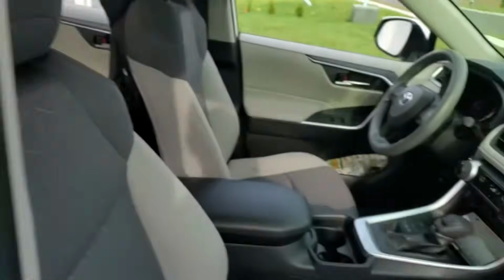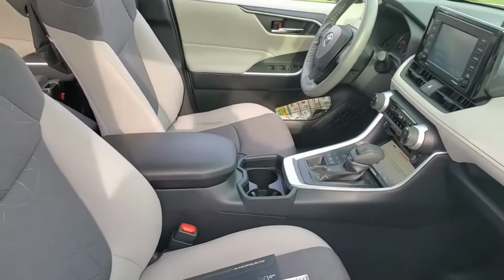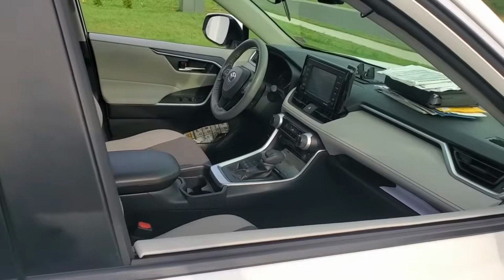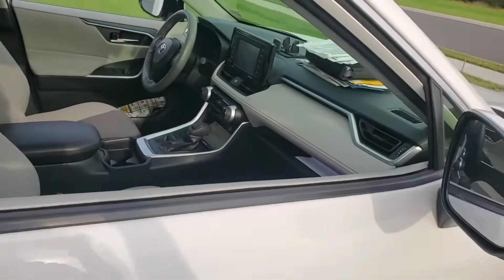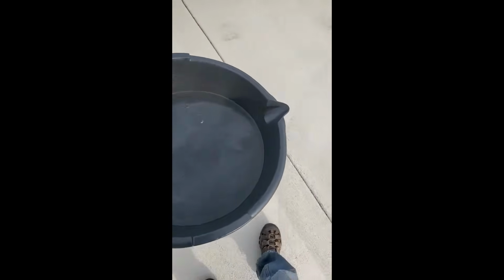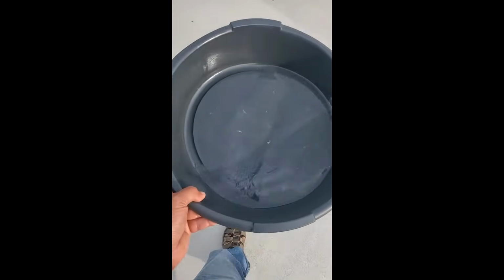And you need to keep the windows down to let the chemical out, and that should clean the AC system, especially the evaporator system, and it should be very refreshing inside the cabin. This is what came out after cleaning the evaporator drain tube.